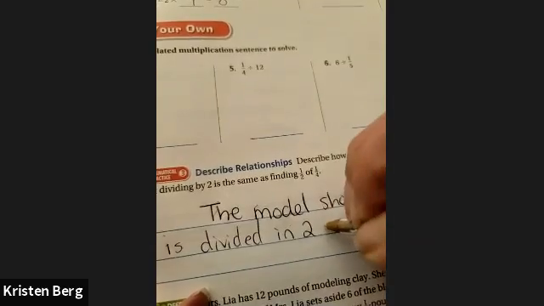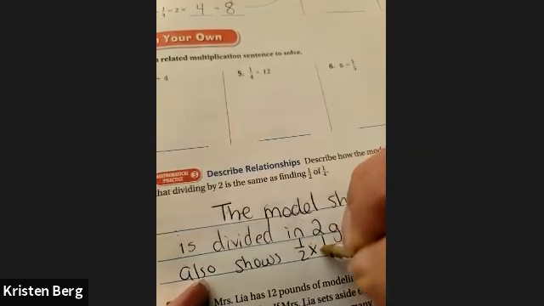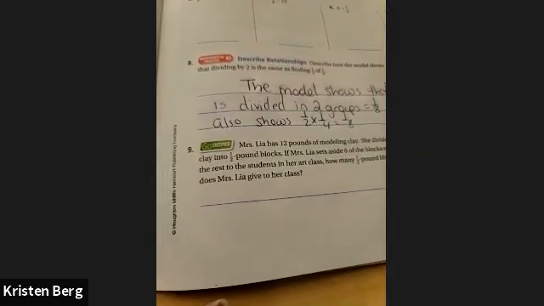So therefore, the model shows that 1/4 is divided in 2 groups, which is 1/8. It also shows 1/2 of 1/4, which is 1/8.